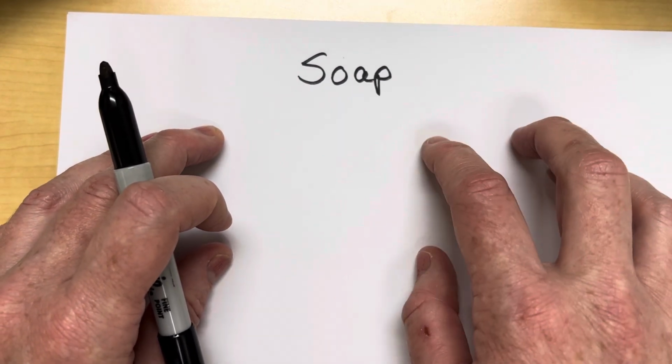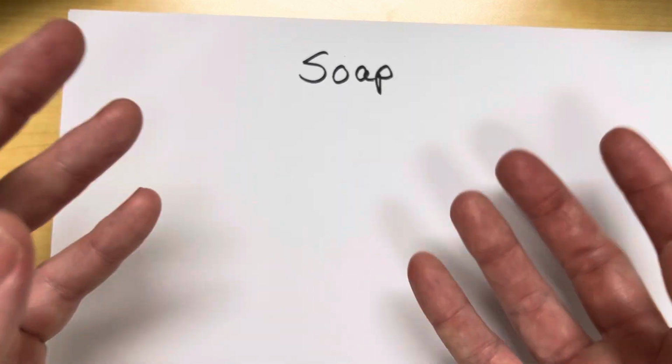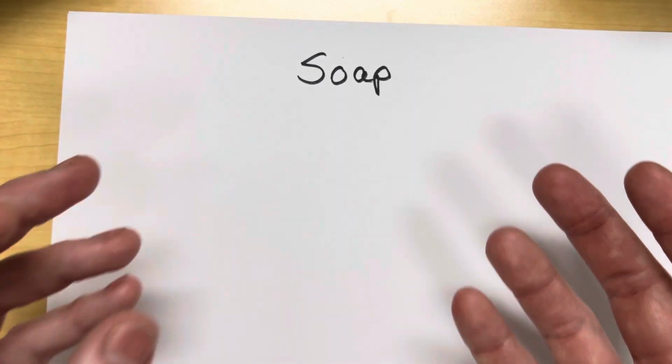There's a question number 13 on your practice exam, which has an ionic compound and an insoluble compound. And it's like, why is one super soluble and one is not? And we talked about the fact that it has a really soluble ionic part. Well, soap works this way too.